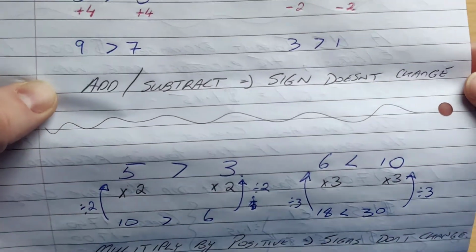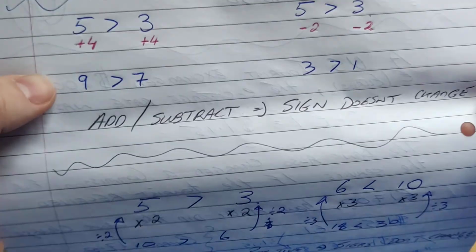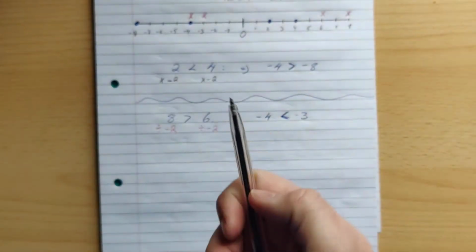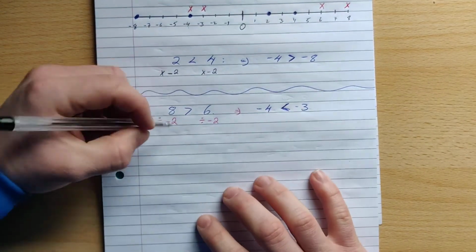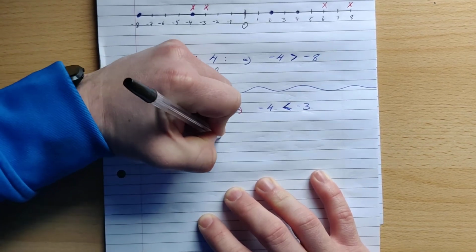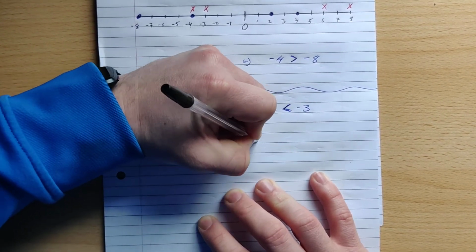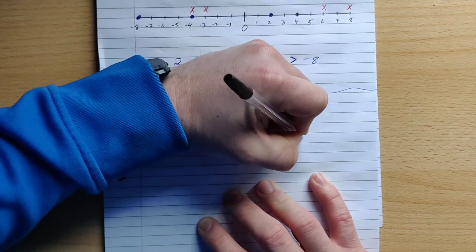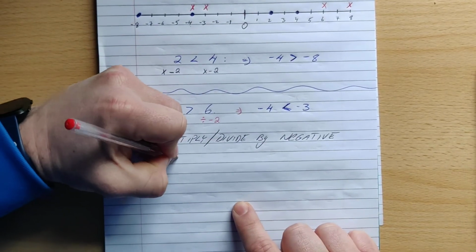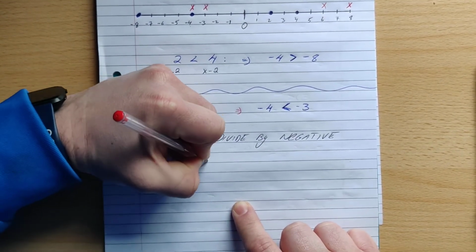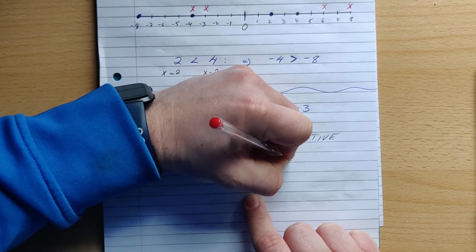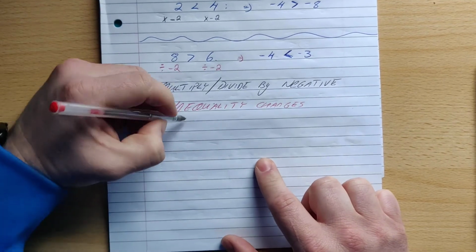Okay, so if we were to recap on all of the bits and pieces, if you add or subtract, the sign doesn't change. The middle inequality doesn't change. If you multiply or divide by a positive, the sign doesn't change again. But in this case, if you multiply or divide by a negative, the inequality changes. That's the important bit. Or if you want, you could say flips over.